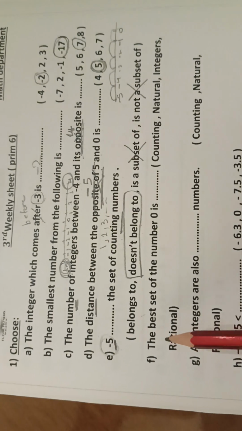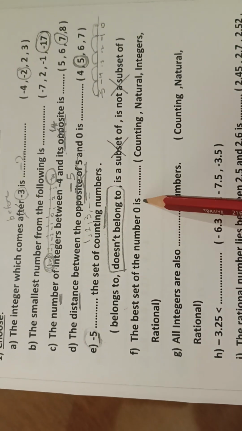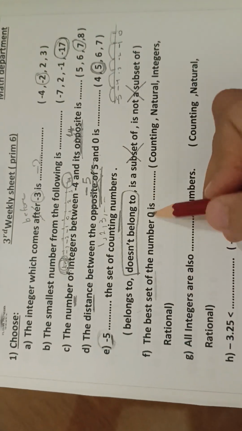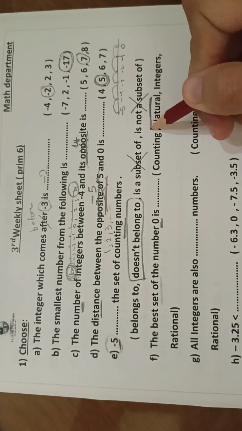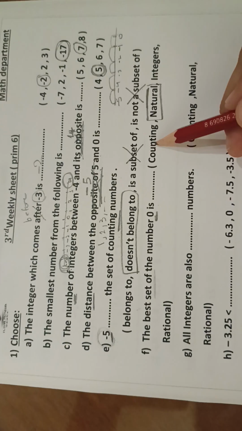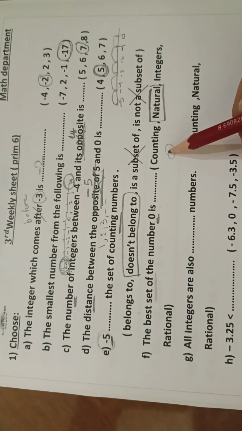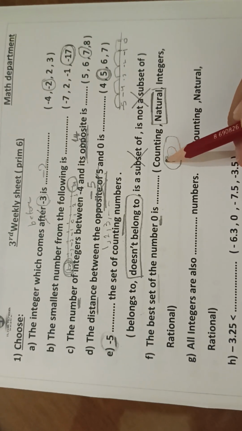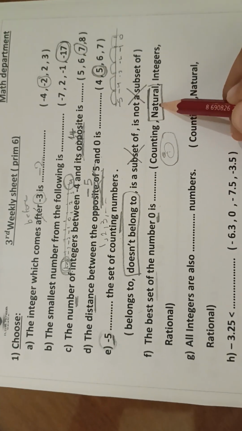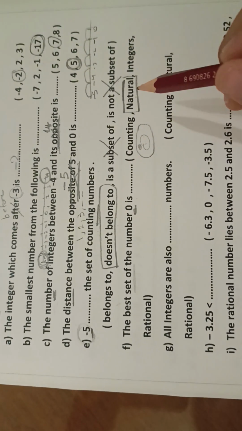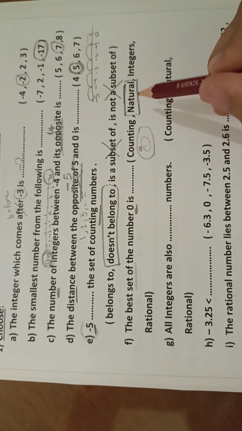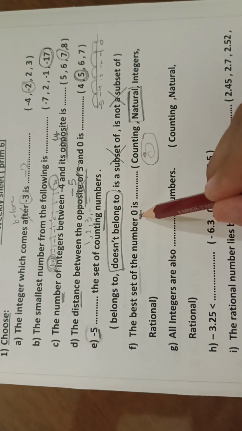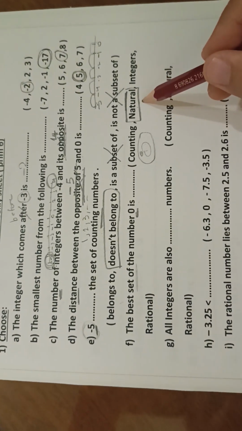Letter F, the best set of the number 0 is what? What is the best set of the number 0? 0, the best set for it is the natural numbers. Why? Because counting numbers are the first set, 1, 2, 3, 4, and so on. When I first add 0 to a set, it becomes the natural numbers. So it is the most specific set in which I can find 0. So the best set of number 0 is the natural numbers.